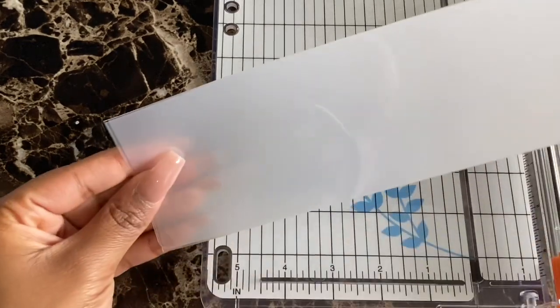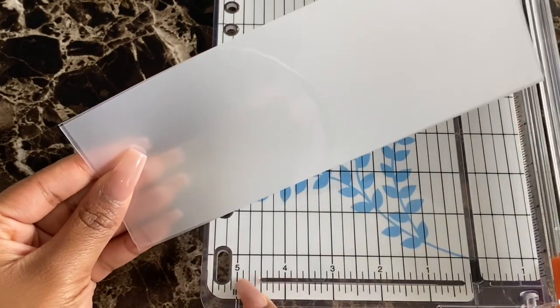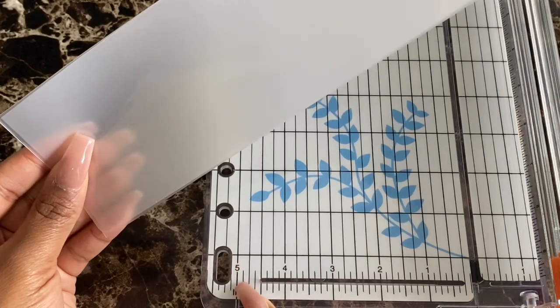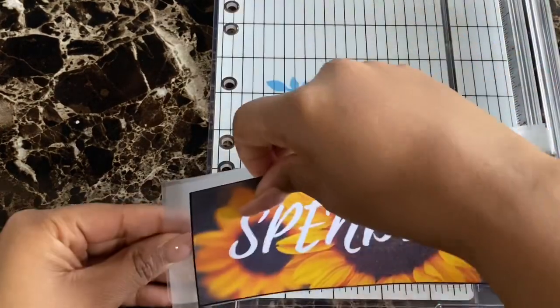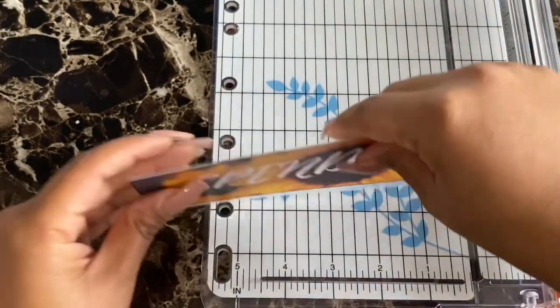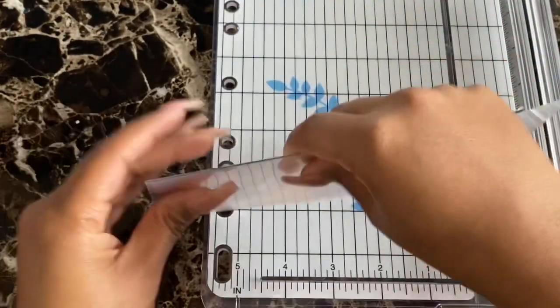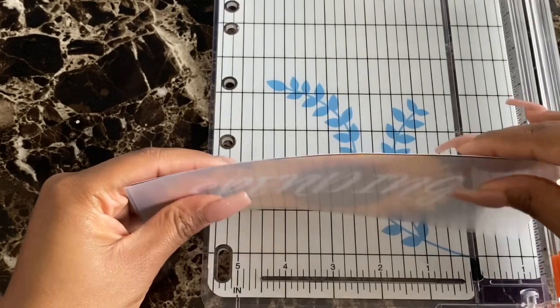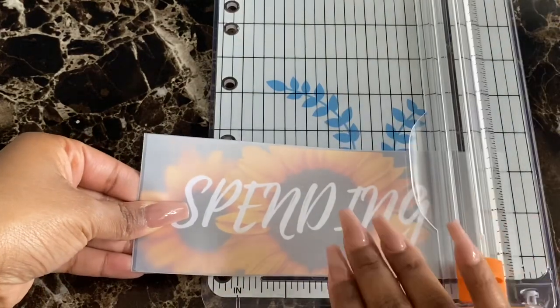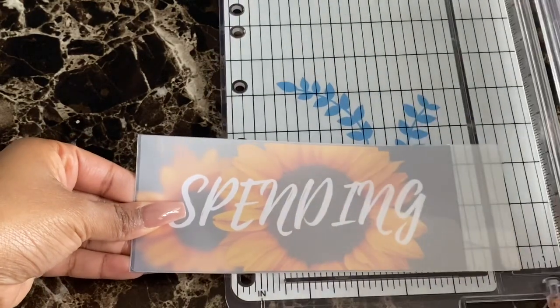Okay, so since this only goes right here to 5 inches, I'm gonna line, just take one up. I shall put it through the back so I can see through it. I'm just gonna cut off that excess right here.